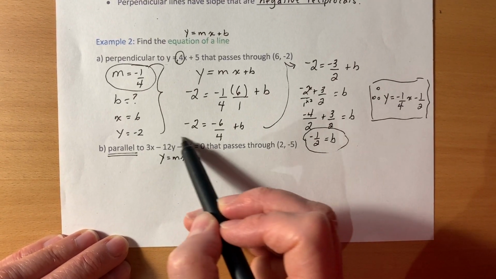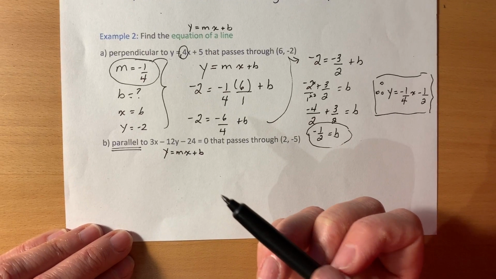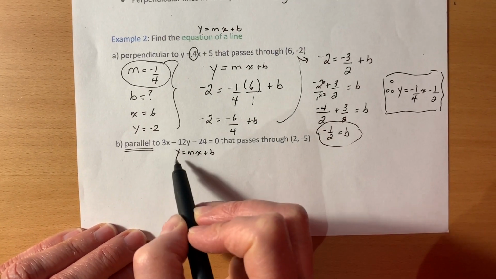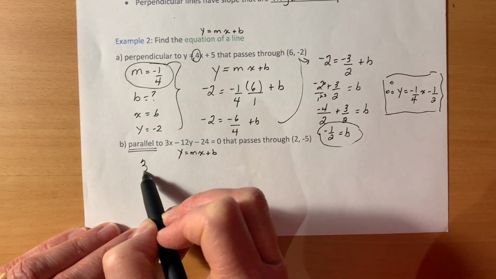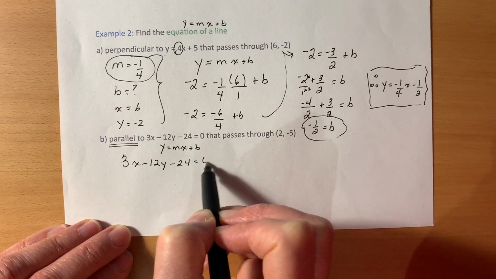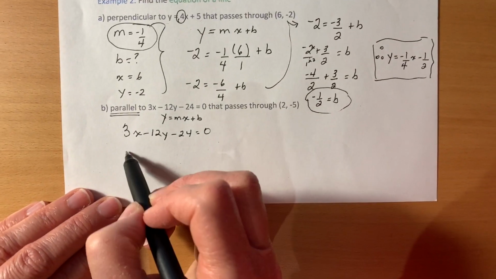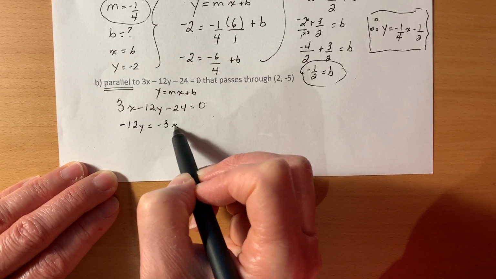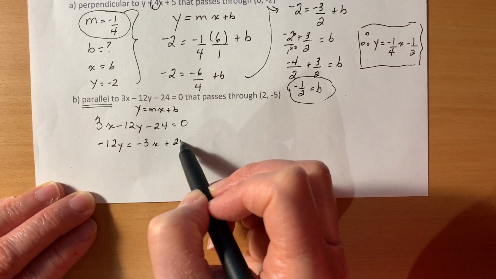This we did in section 6.2. Once again, if you're unsure how to do it, please rewatch that video. So here's my equation. I only want y on my left side. So anything without a y, I move over. So this 3 changes to a negative. This 24 changes to a positive.